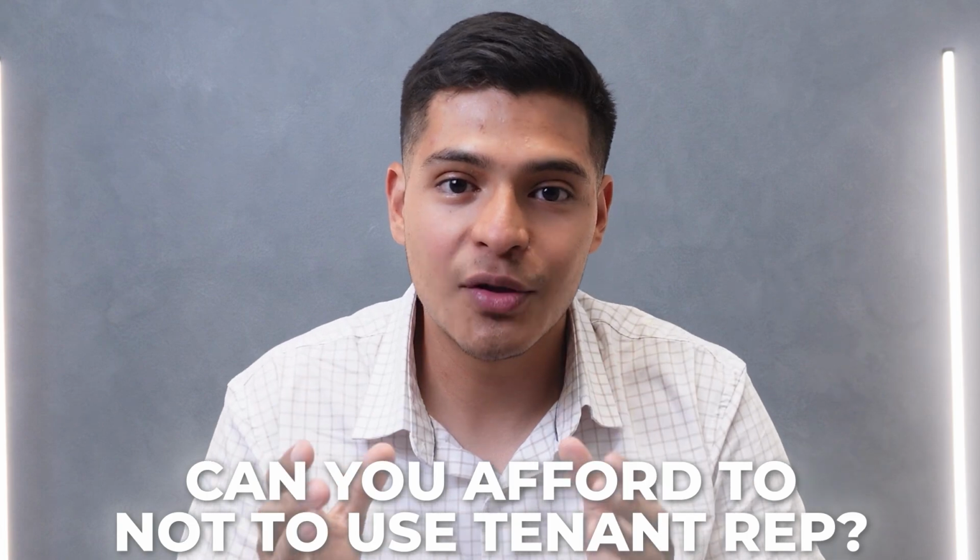And even if you don't use a tenant rep, that fee is already counted into the deal, which in most cases, the landlord rep will end up taking also. So the question here is not, can I afford it? The question is, can you afford not to use a tenant rep?